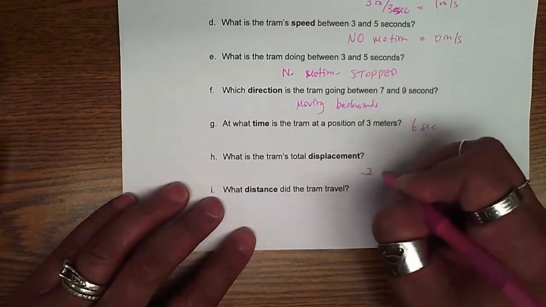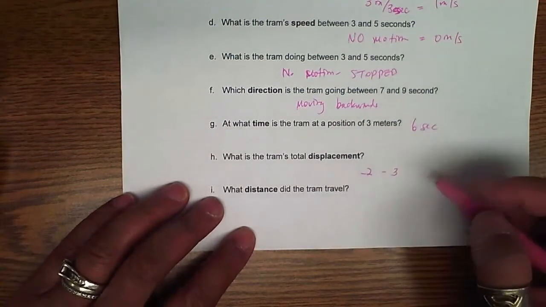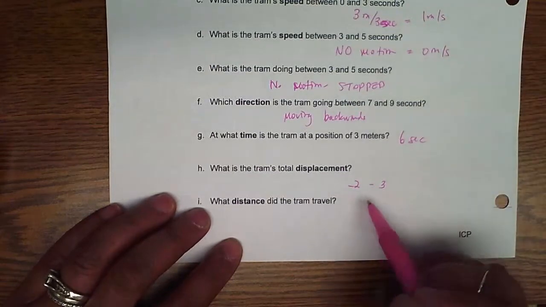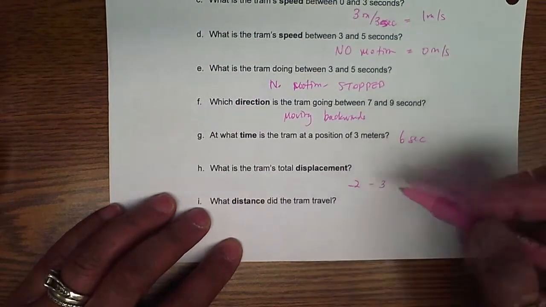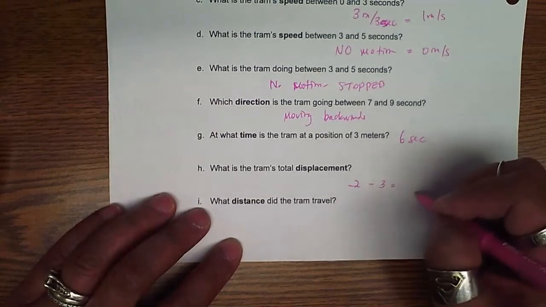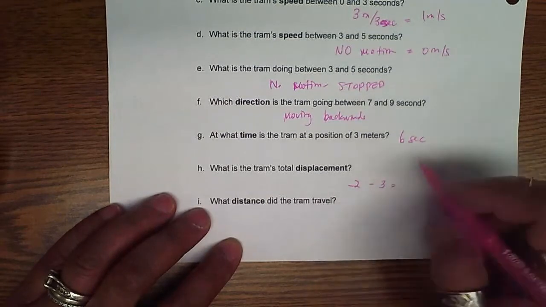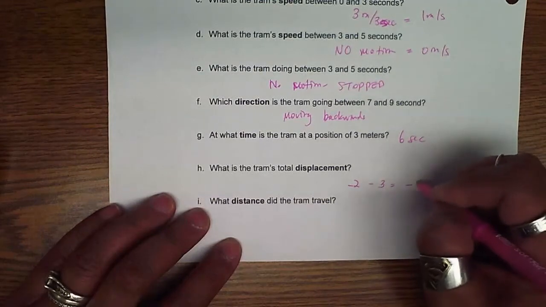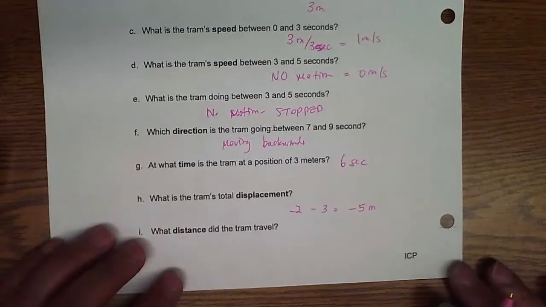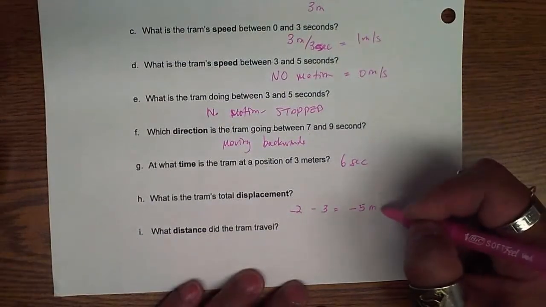So that is negative 2 minus 3, which is negative 5. Negative 5 meters is how far it is from the starting point.